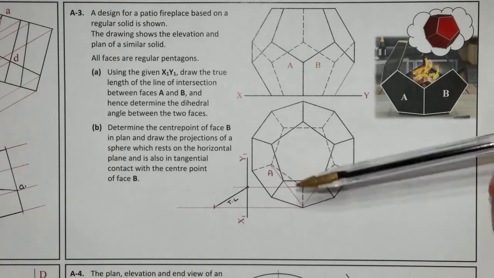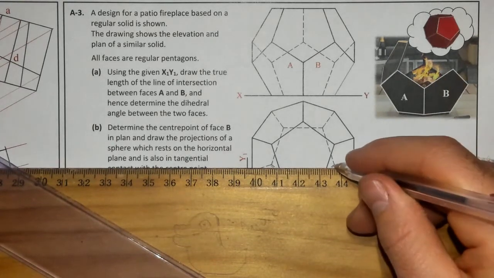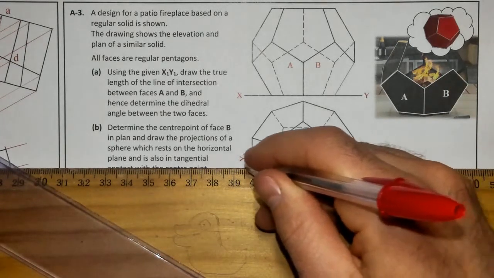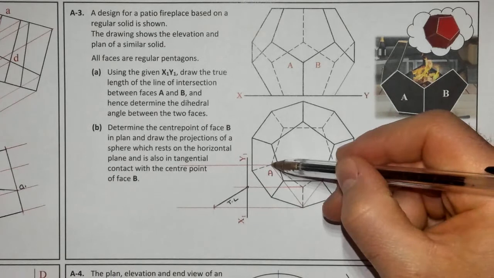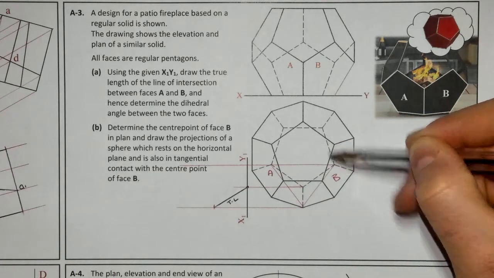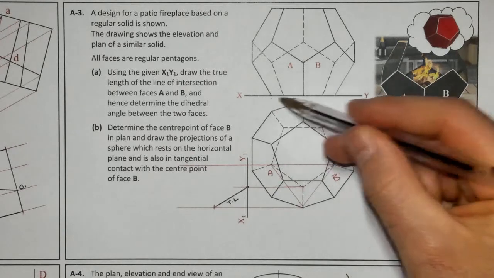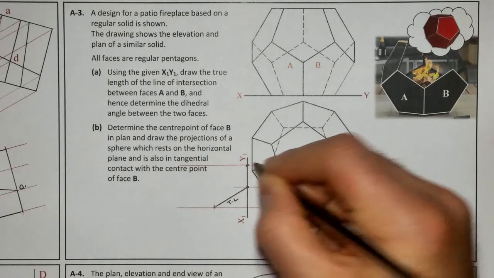And what's helpful about these ones is that both A and B are in line with each other, so I can project them across. Didn't have to bring it out that far, but I know that both this point here and this point here are on the pentagon on the bottom, as it rests on the bottom, therefore that point is right there.